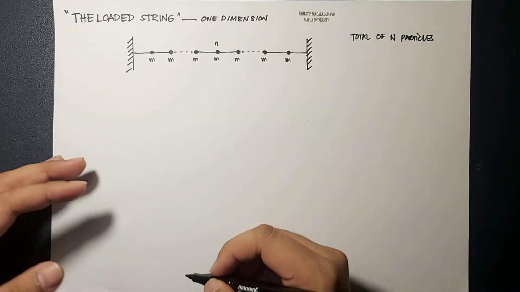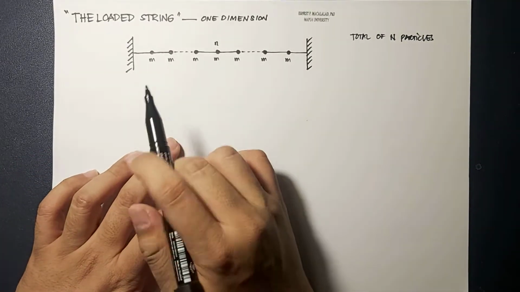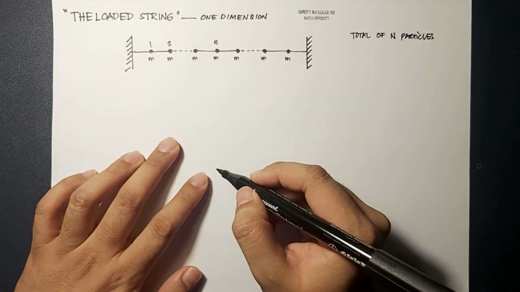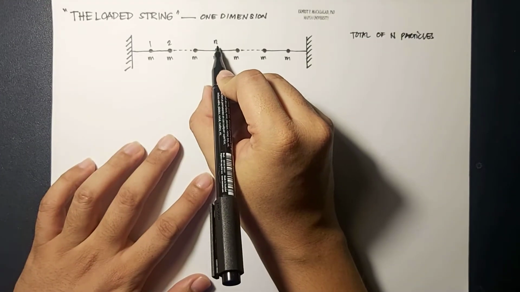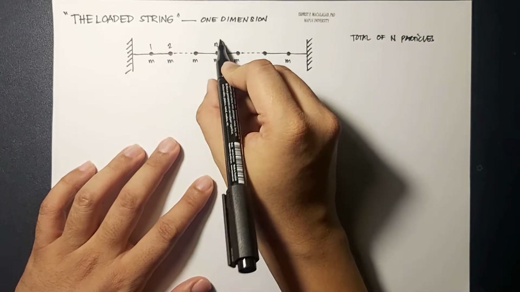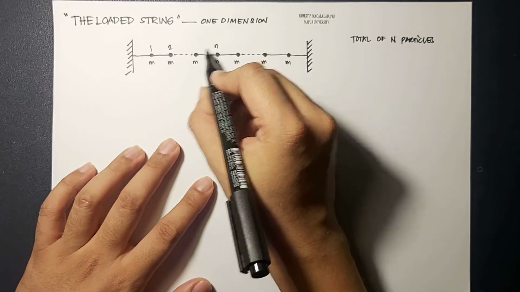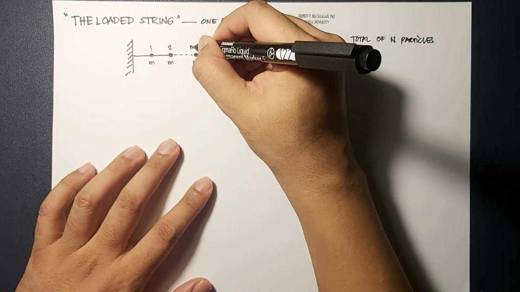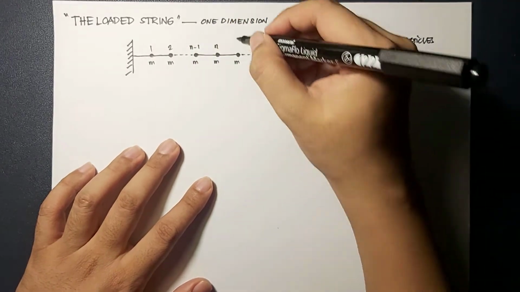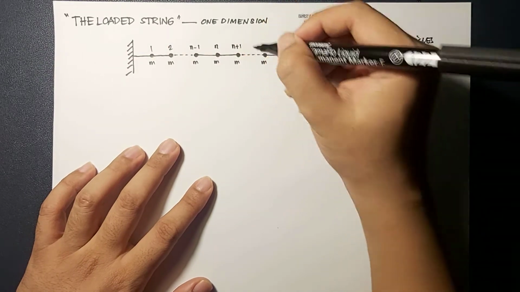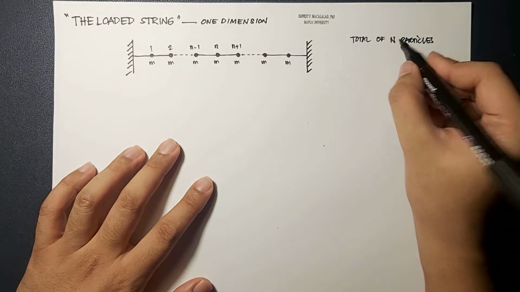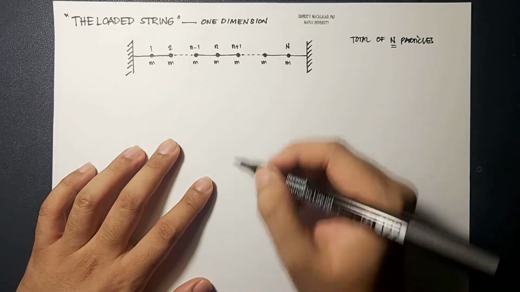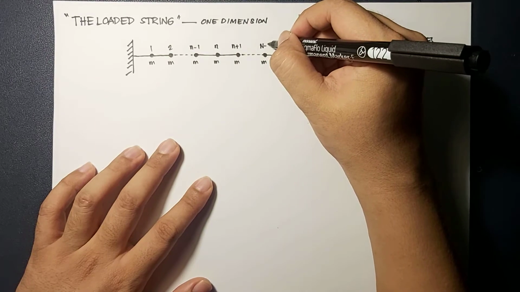So what do we mean by that? If this is the first particle, this should be the second particle. If this is the small n particle, this particle is a representative of all the particles in the string. So that means this would be n minus 1 particle, and this is n plus 1 particle. If you have capital N number of particles, this will be capital N, and this will be capital N minus 1.